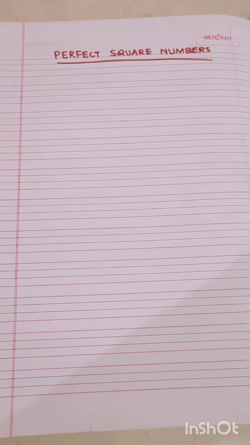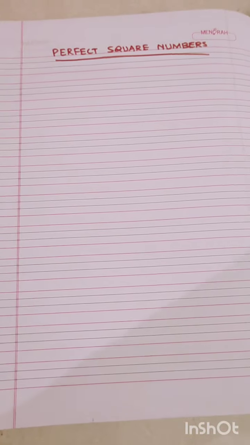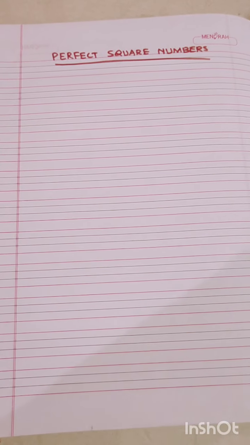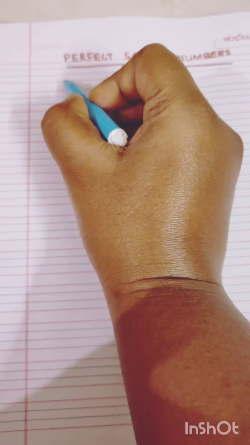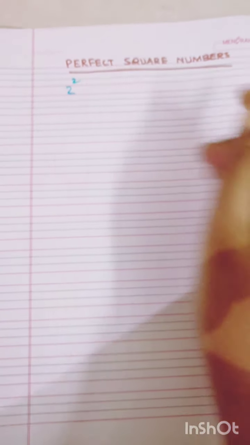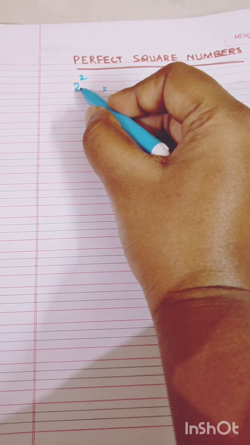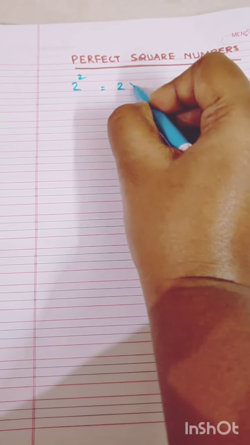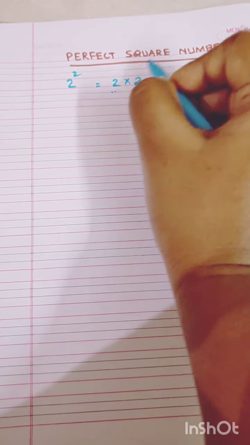to identify the numbers which are perfect square numbers. We will not find the actual square, but we will be able to identify whether those numbers are perfect squares or not. So first of all, when we talk about square numbers, suppose I write 2 to the power 2. This is read as 2 square. So that means that particular number is multiplied 2 times. Square means the same number multiplication happens 2 times.